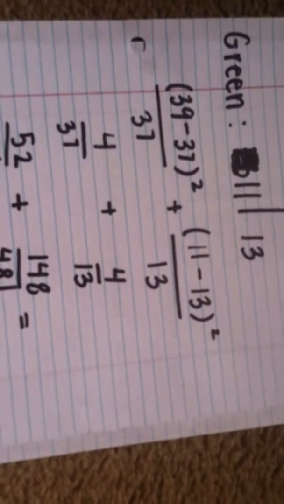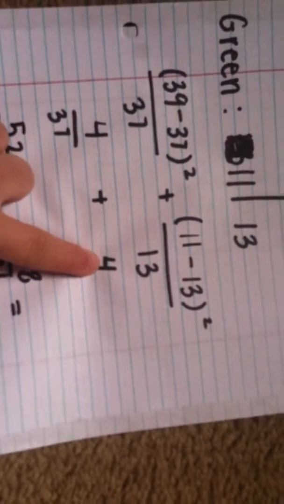Since our denominators are not the same, in order to add them, you have to convert both denominators to be the same. So I did that, and I multiplied by 13 times 37, and I did that to the top. And this one, I did 37 times 13, and I multiplied it to the top as well. And this is how I got 52 out of 481 plus 148 out of 481. And my result was 0.416.